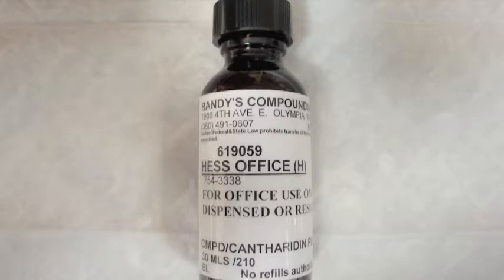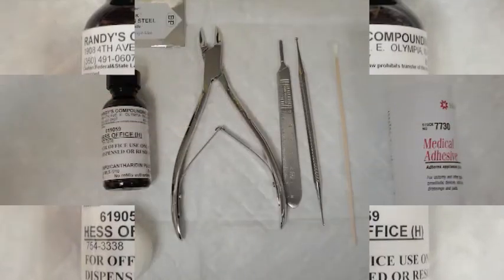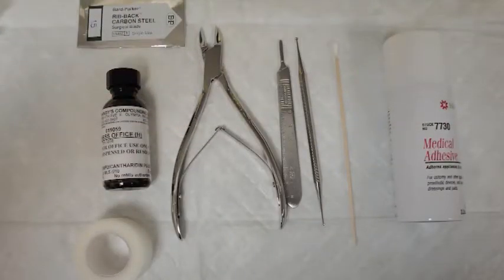To set up for cantharidin treatment, you will open a foot care pack and place a 15 blade, 4x4s, the cantharidin, and a Q-tip for application, plastic tape, and spray adhesive on it.